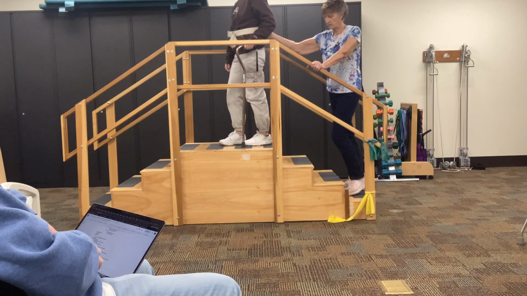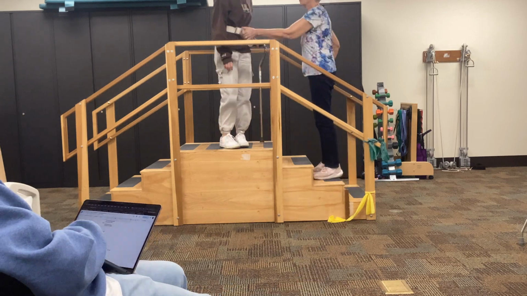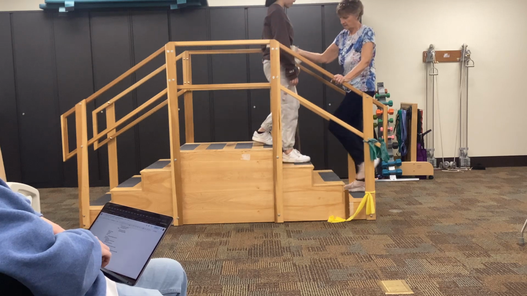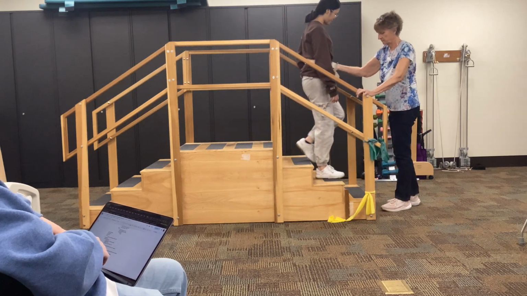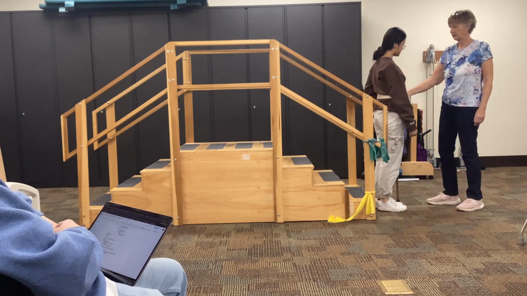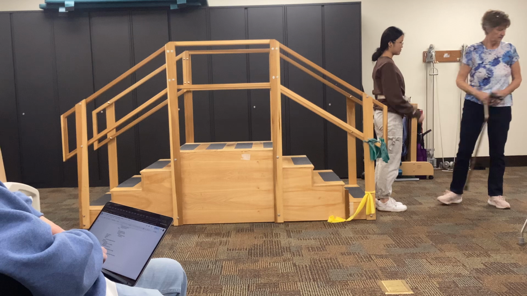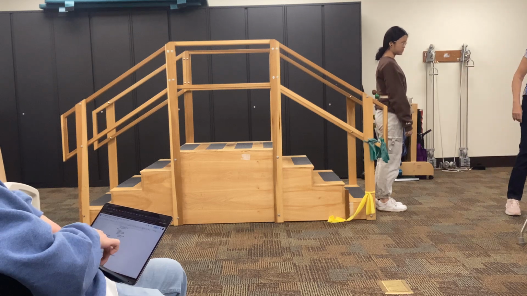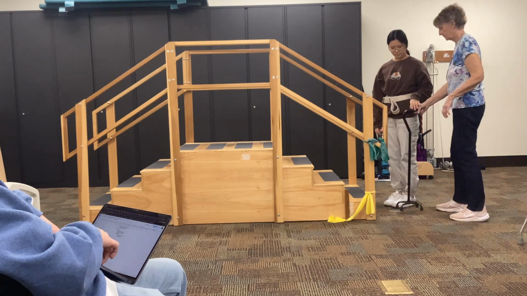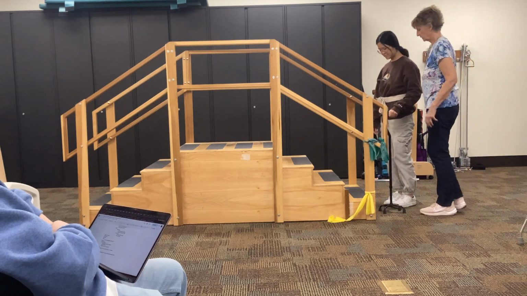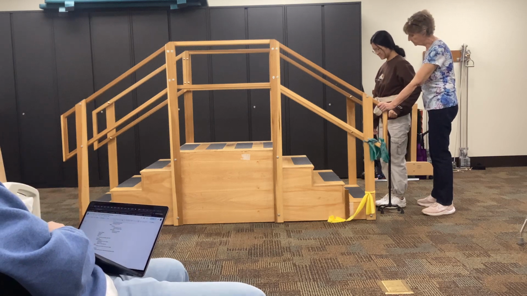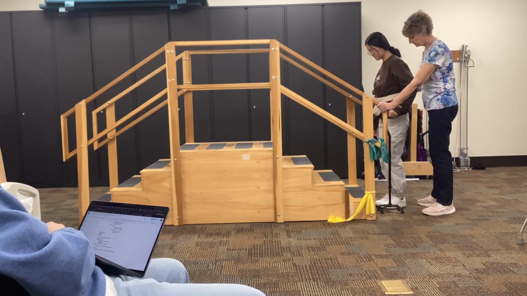Okay, I'm gonna turn around. Okay, how you gonna come down? Okay. Piece of cake, right? All right. Wrong height, but we'll just take a look at. All right. Let's see what you can do here. So, I assume same thing.